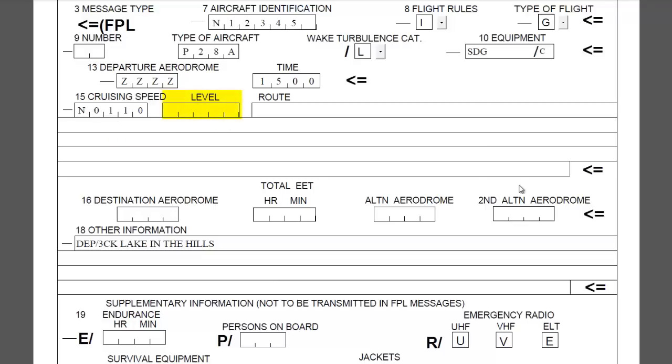The level refers to the cruising altitude you will be flying. The altitude is written with the letter A followed by a 3-digit cruising altitude in hundreds of feet. For example, if you planned on cruising at 4,000 feet, you would put A040. If you wanted to cruise at 6,500 feet, you would put A065. So in this example, we're going to pretend we're cruising at 4,000 feet. So we're going to put the A in there, put 040 would be 4,000 feet.